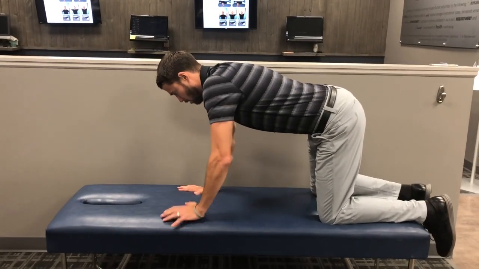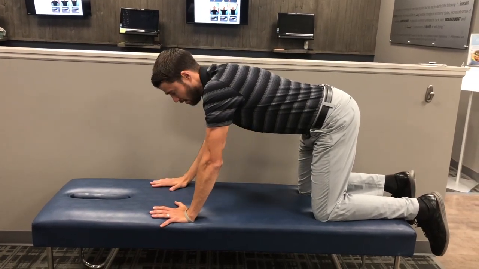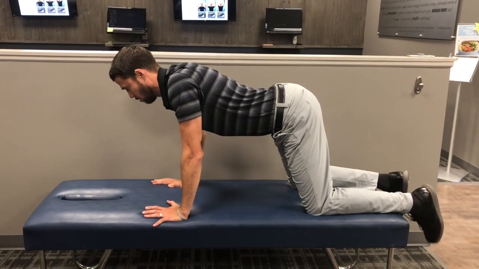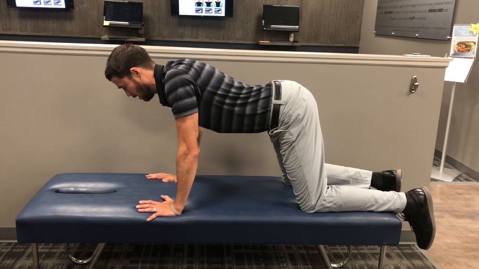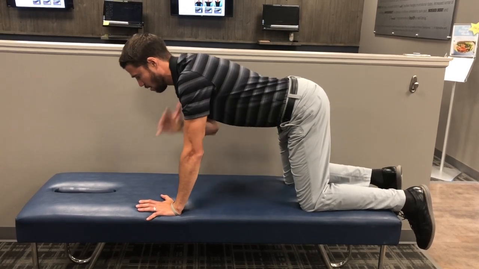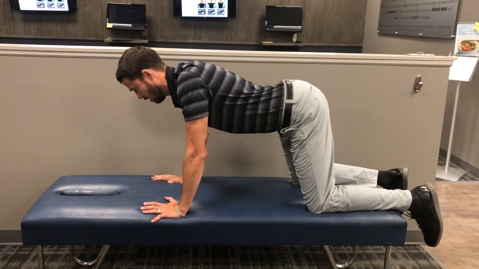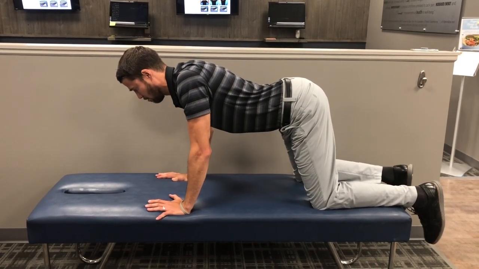So what you want to do is start on your hands and knees in a quadruped position like this. And you want to just let yourself sink down into your shoulders, so all of your body weight is completely down in your shoulders. You can see that my chest is pretty far forward here. That's all the further I can go.